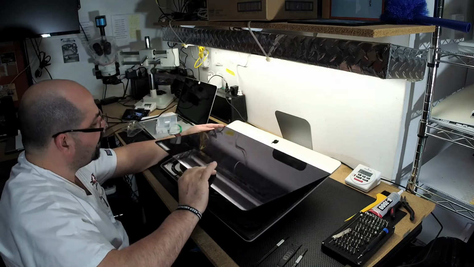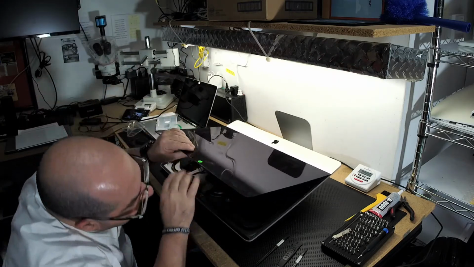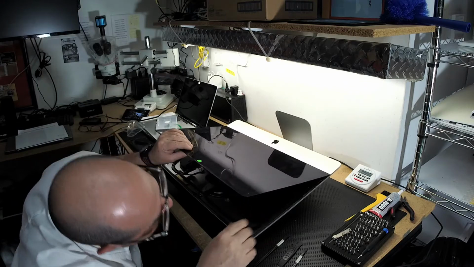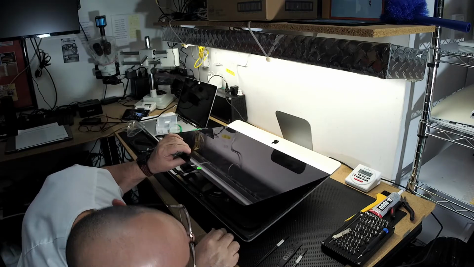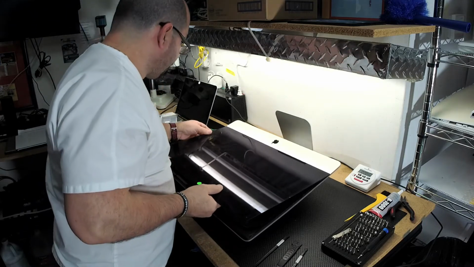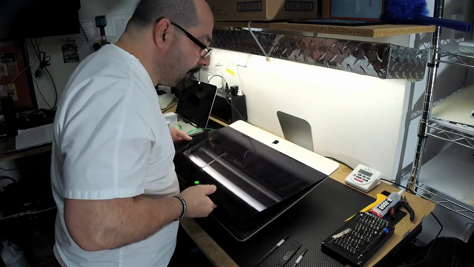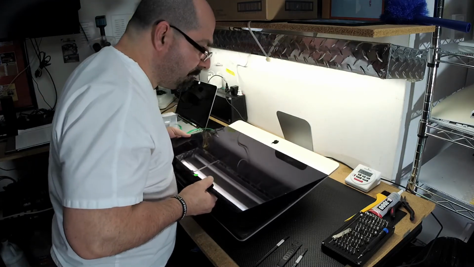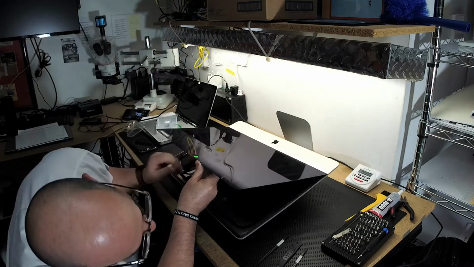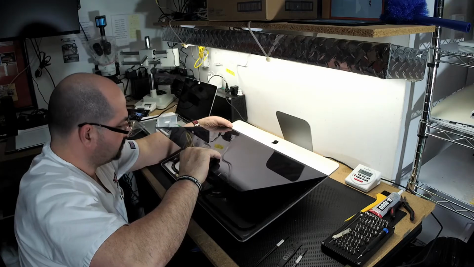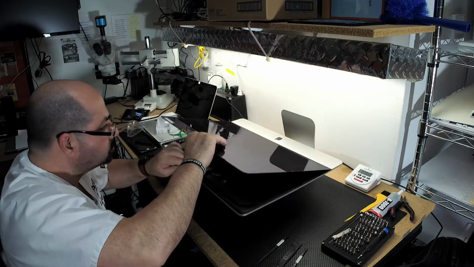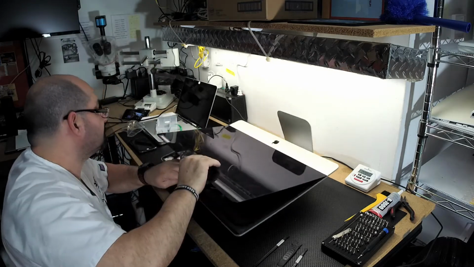So here, the bottom is still going to have that tape. That one you just got to peel off. Look at that. Well, this feels super tight.